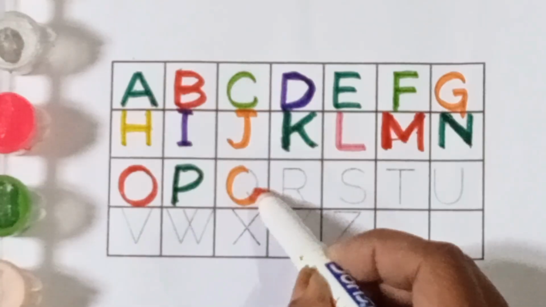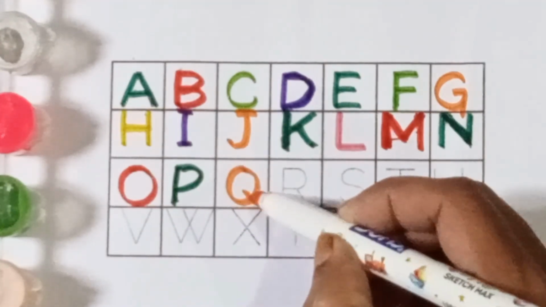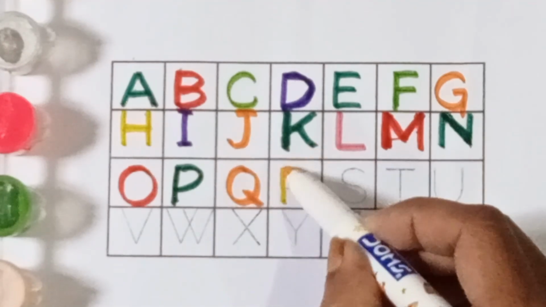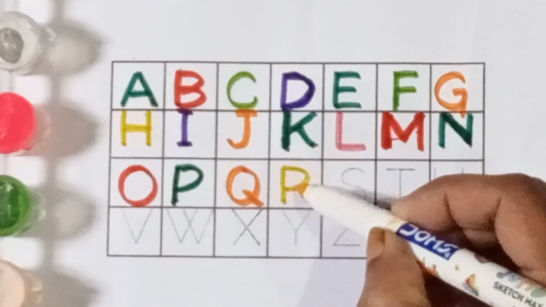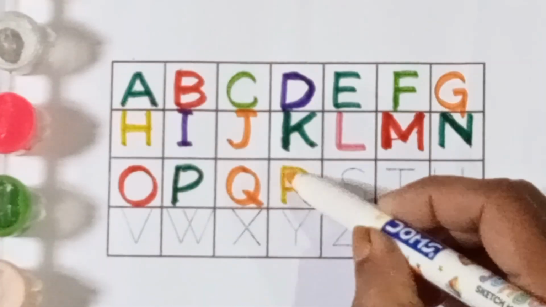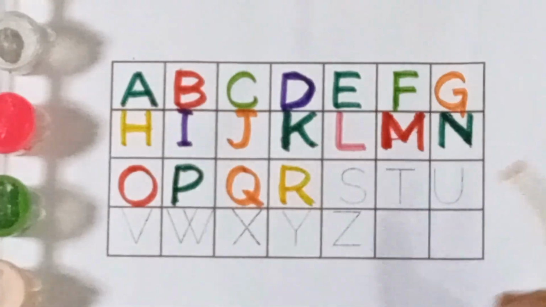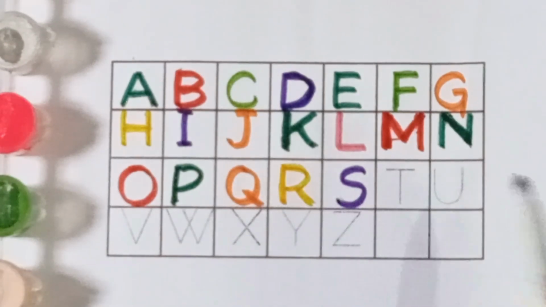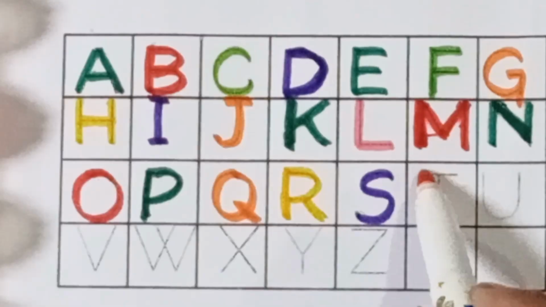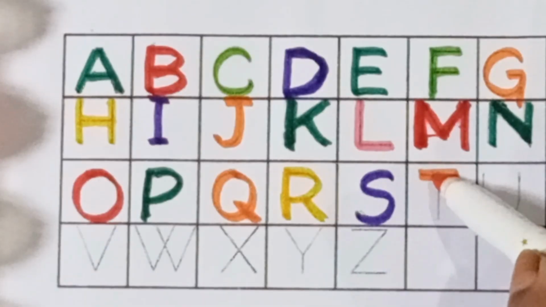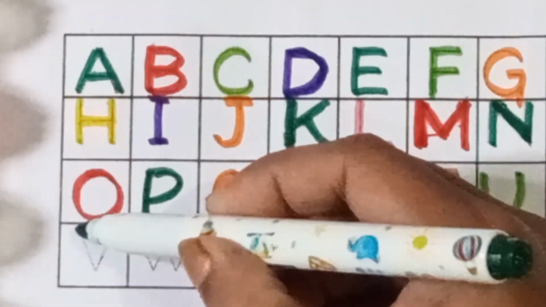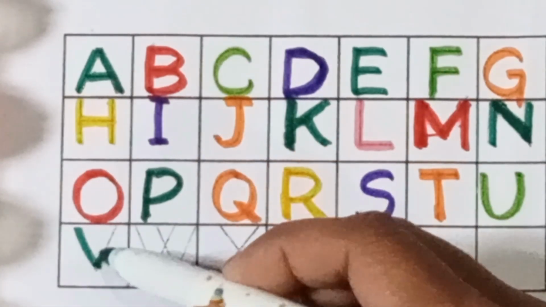Q for queen, R for rose, S for sweet, T for table, U for unicorn, V for vaccine.